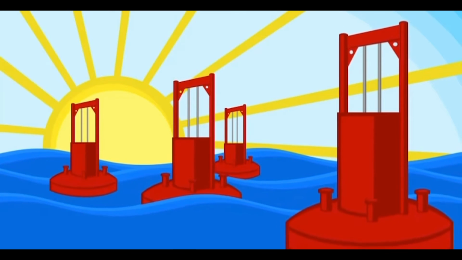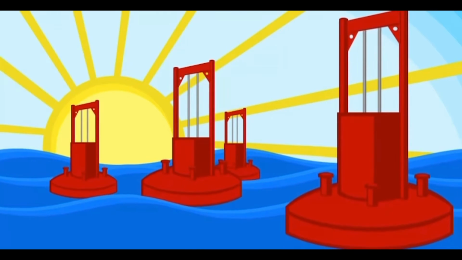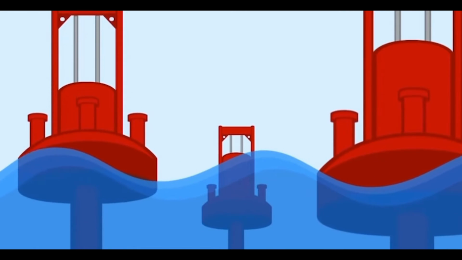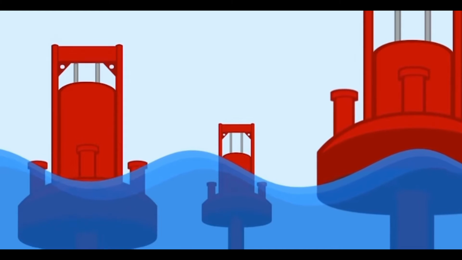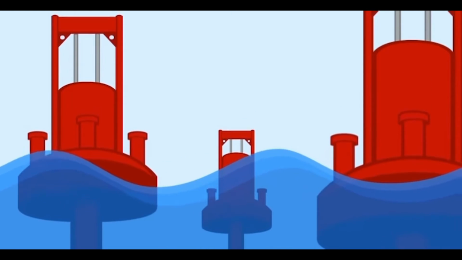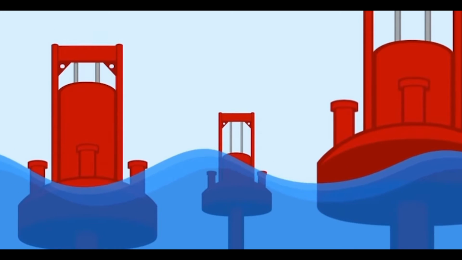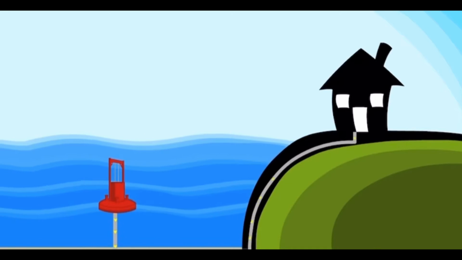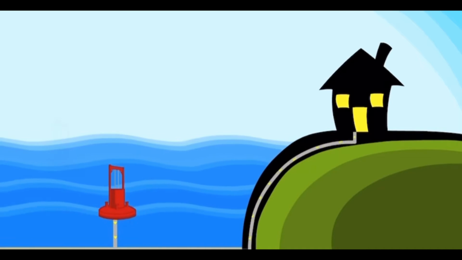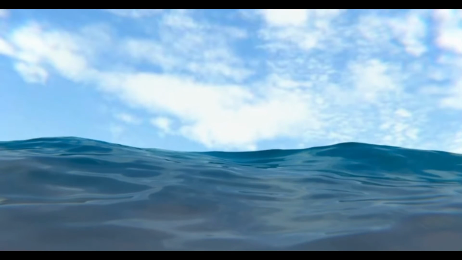Point absorbers work by using a buoy that floats above the water to generate power. That buoy is connected to a giant shaft that's anchored to the sea floor. As the buoy moves up and down with the waves, that motion is then converted into energy. Point absorbers have enough energy to power tons of houses. Not only that, but even a city. Wow.